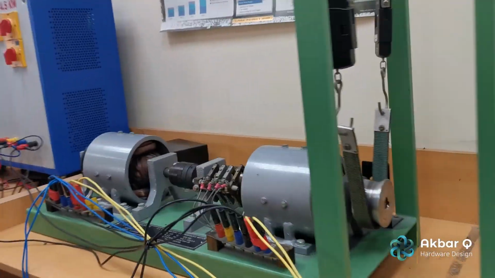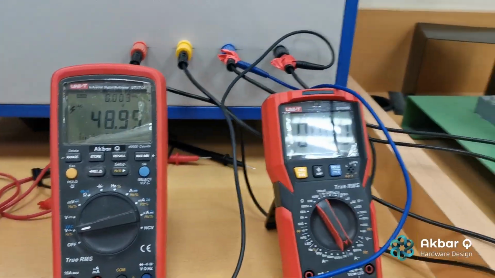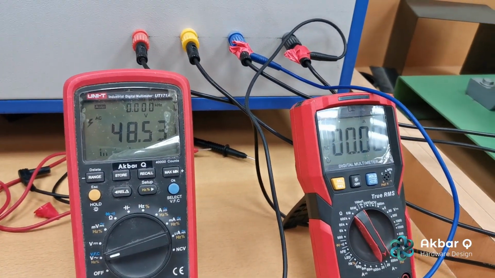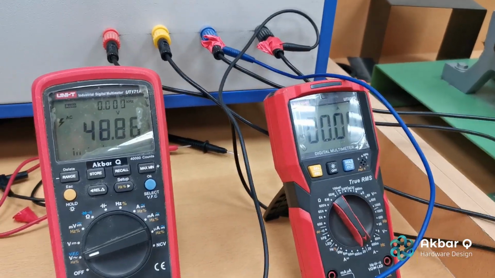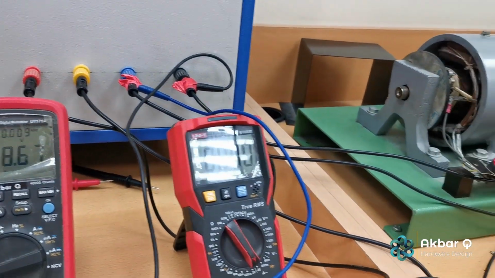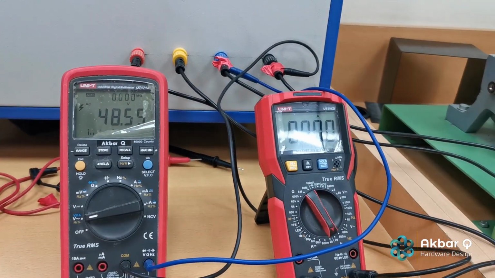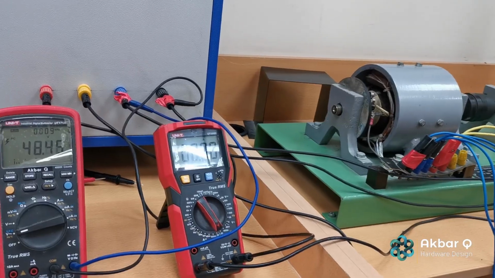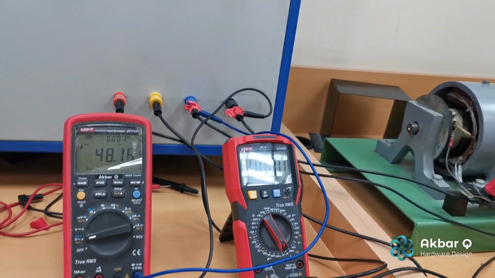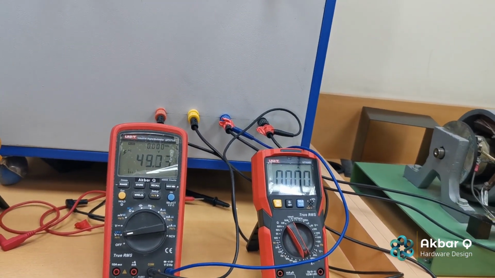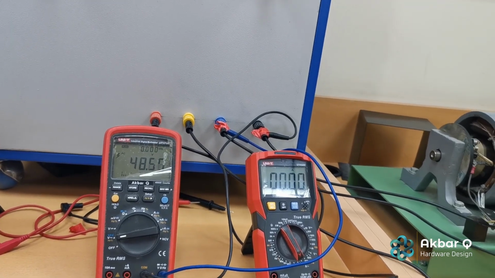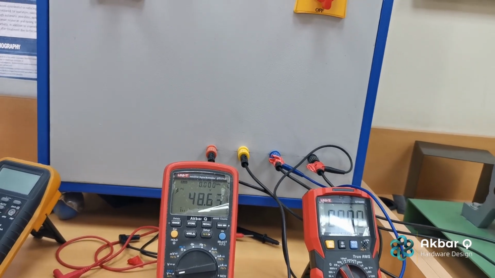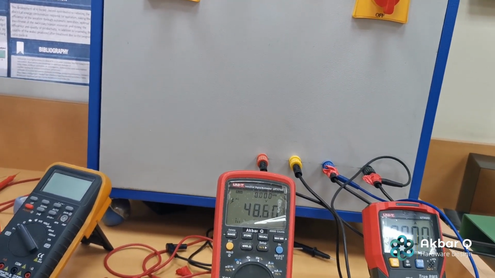So at this point, the motor is supplying a small amount of power, the generator is generating a small amount of power. So this is the first reading. Read the previous reading. The field voltage and current is set. The field current for generator now is 1.4.